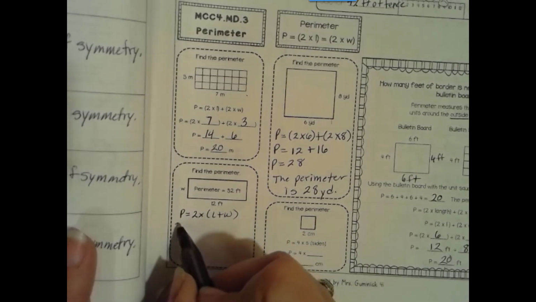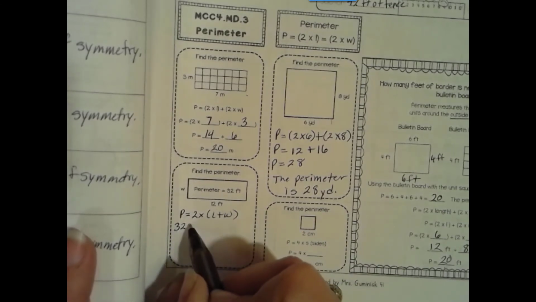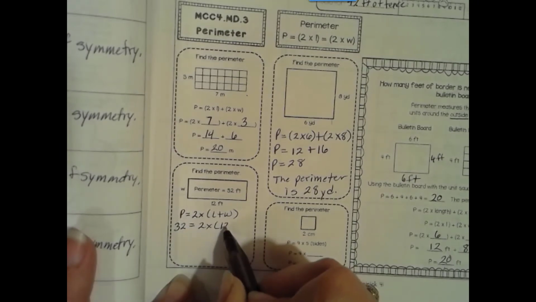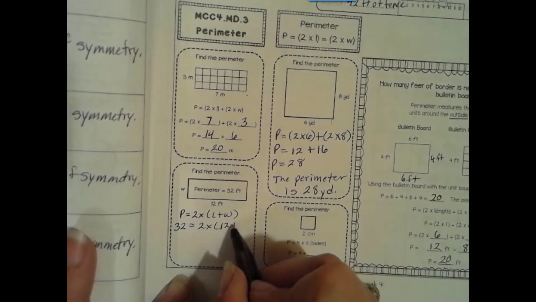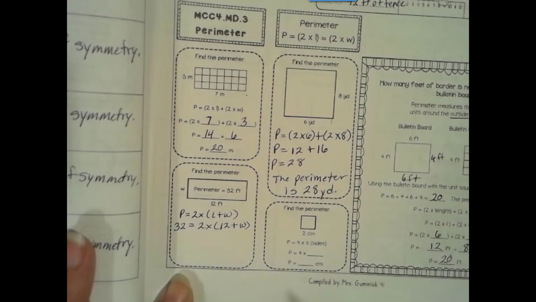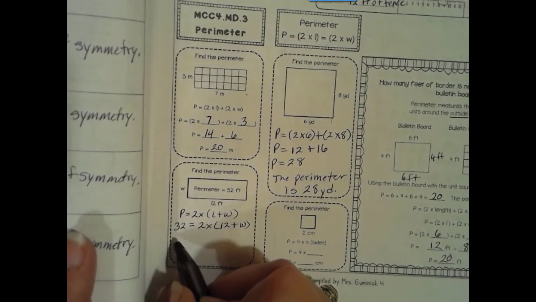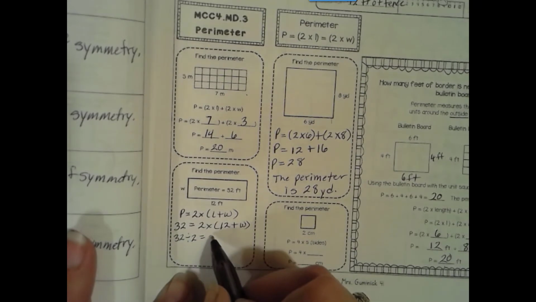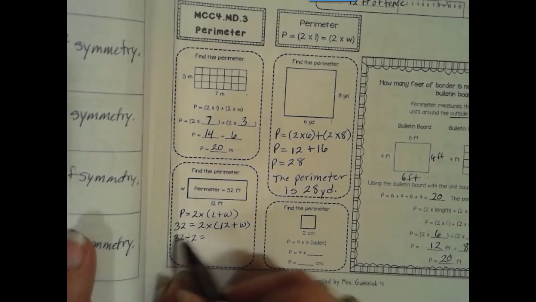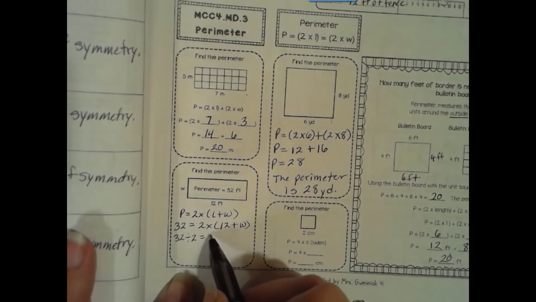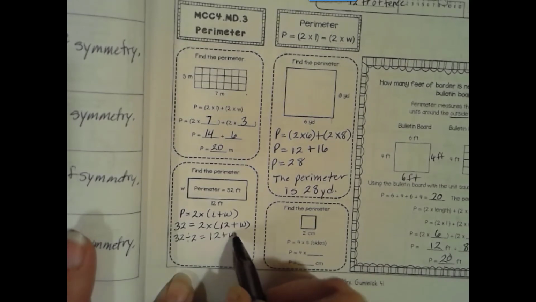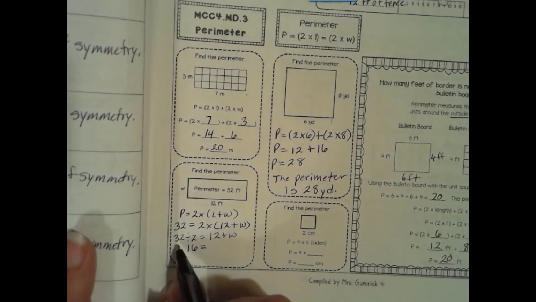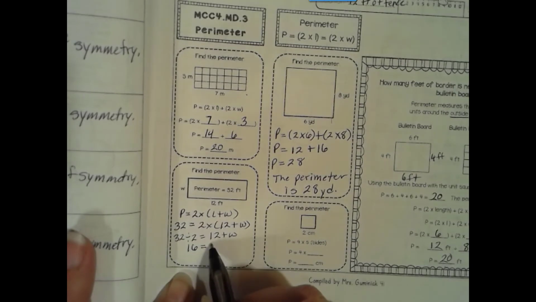Our perimeter is 32. Our length is 12. So first thing I'm going to do is cut that 32 in half. So if you look in your 2 column down to 32, you will see that 2 groups of 16 are in 32.